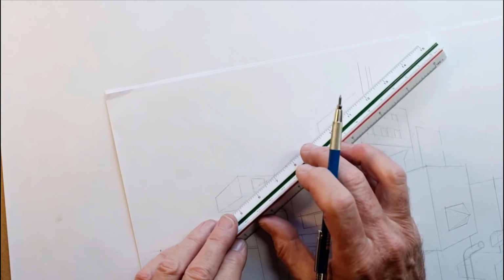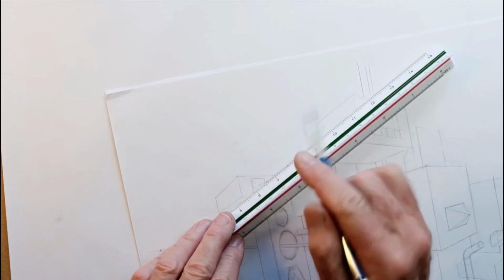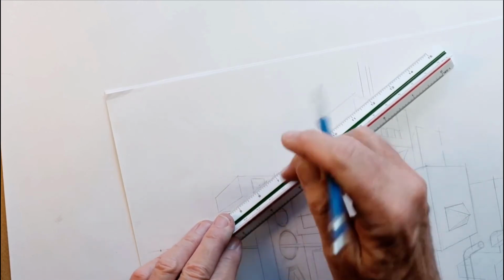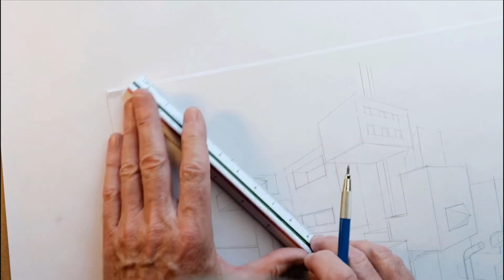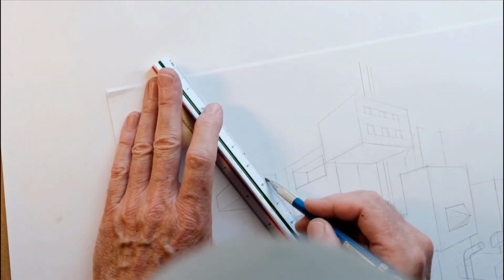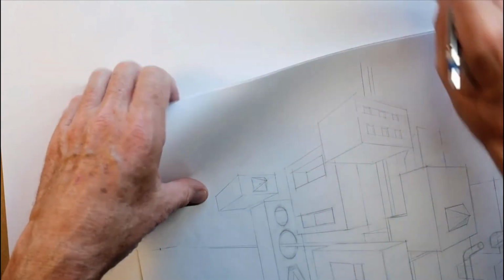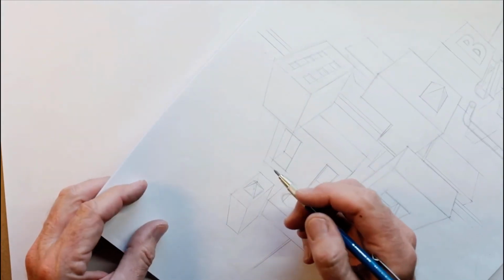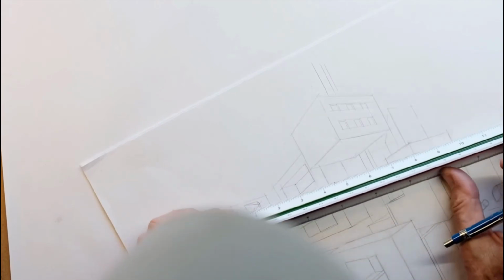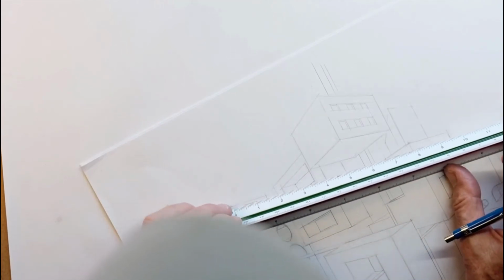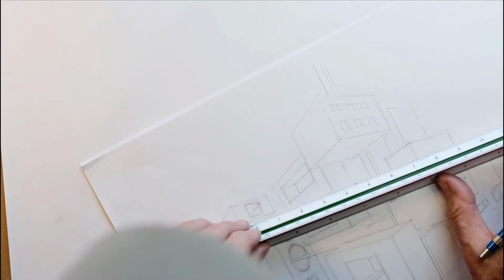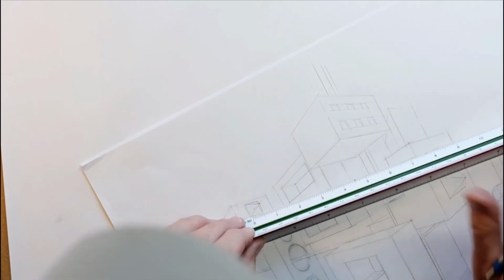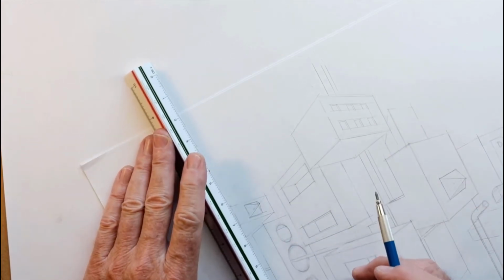1, 2, 3, and 4. So you're kind of drawing it as if it's glass, as if you can see through it. If you draw it as if you can see through it, then the structure will be correct. You know, just making it a bit neater.